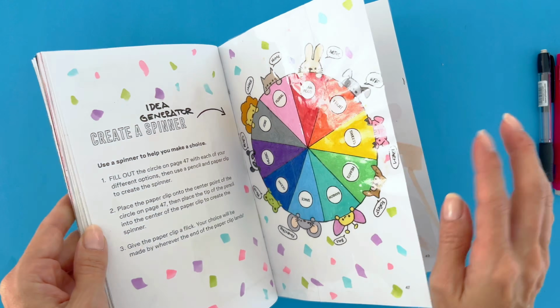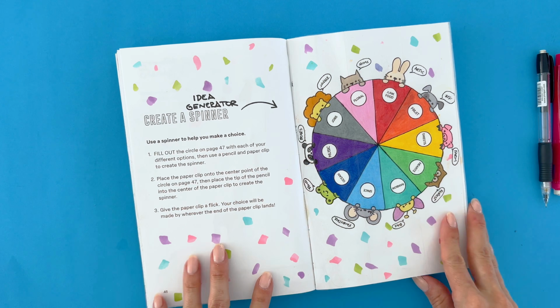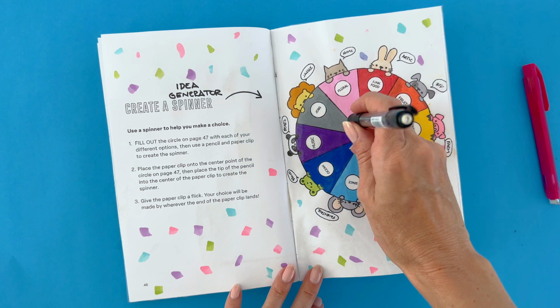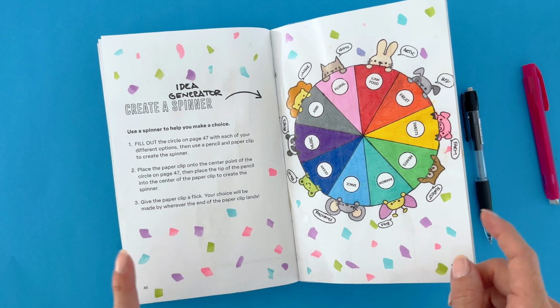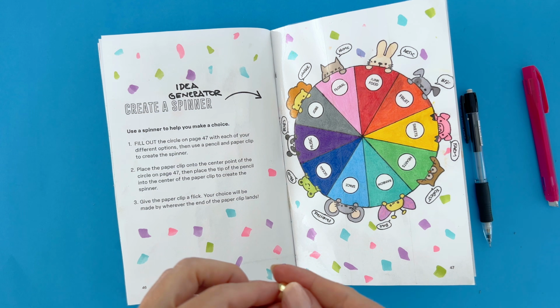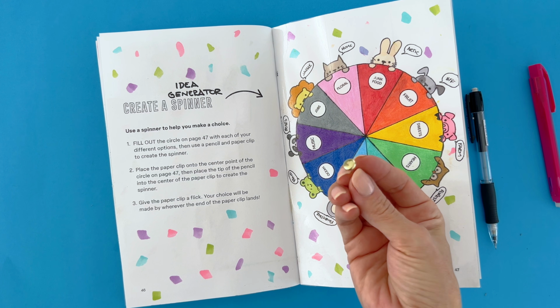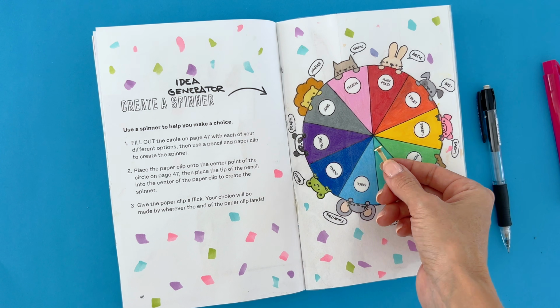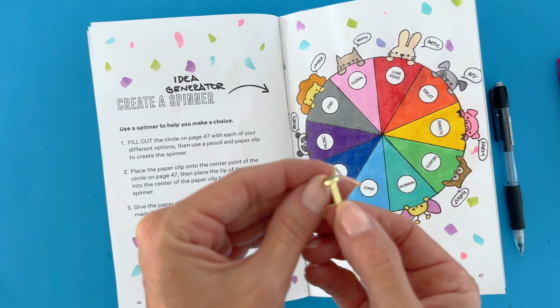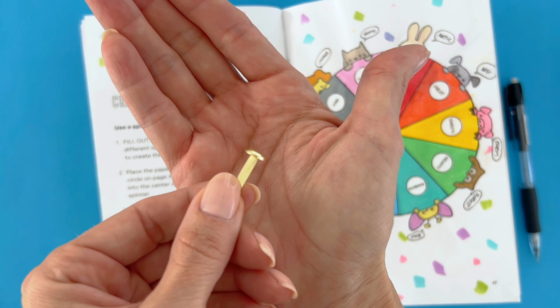I didn't know what I wanted this character to be, so I brought in my spinner from the book back again to help me choose what to draw. Now, every time I've done this, my hand covers how I flip the paper clip and you can't see it. So I thought maybe it was time to add a brad to this page and just have it properly spin.